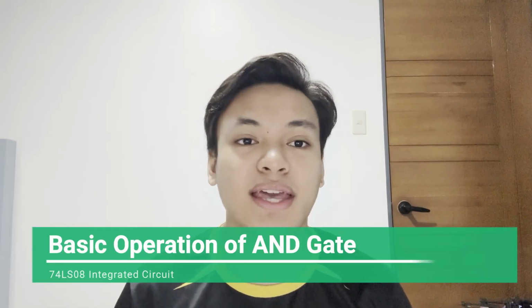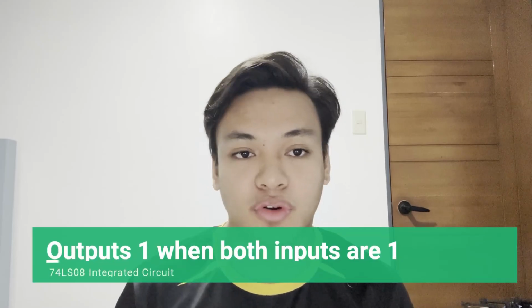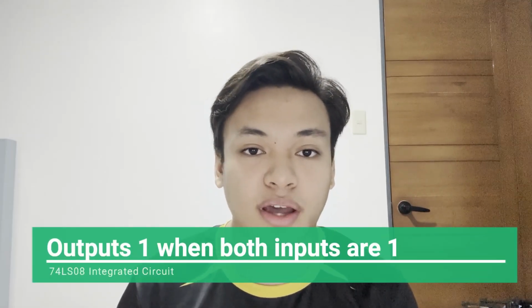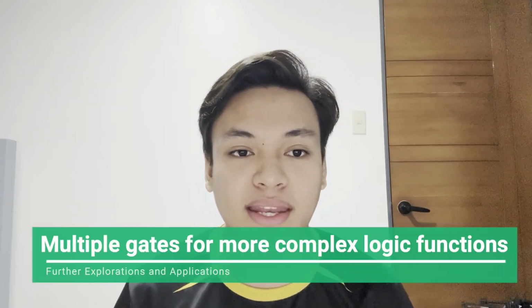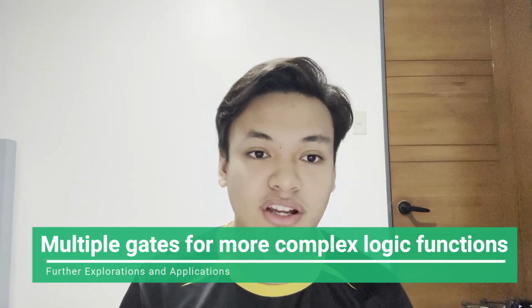In this activity, we demonstrated the functionality of the AND gate using the 74LS08 integrated circuit. The gate only produced a high output, or 1, when both inputs were high, or 1, consistent with its truth table. AND gates are integral to digital logic, forming the foundation for more complex systems like adders and control circuits. Further experiments could include combining AND gates with other logic gates to explore more advanced logic operations.